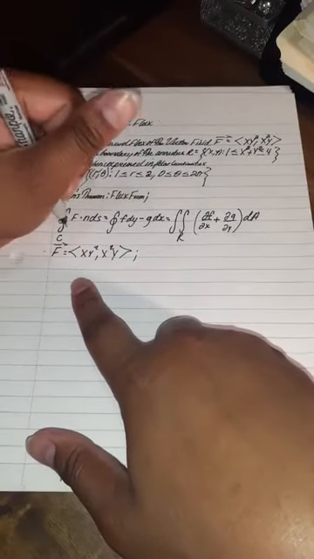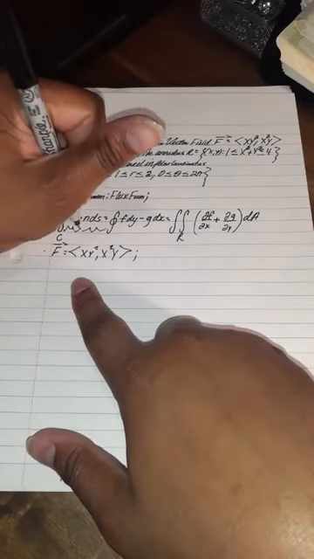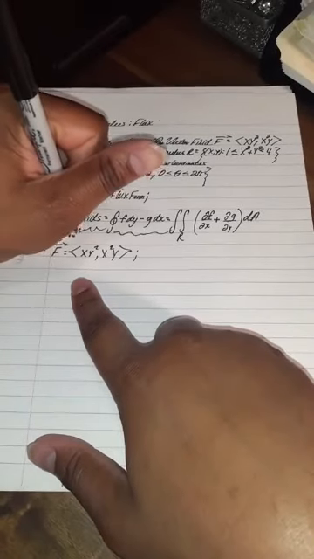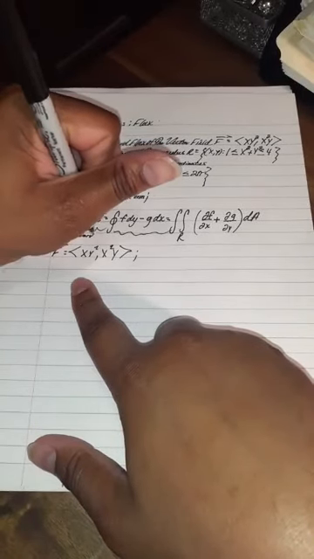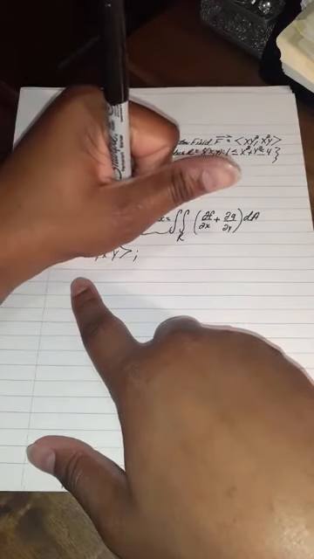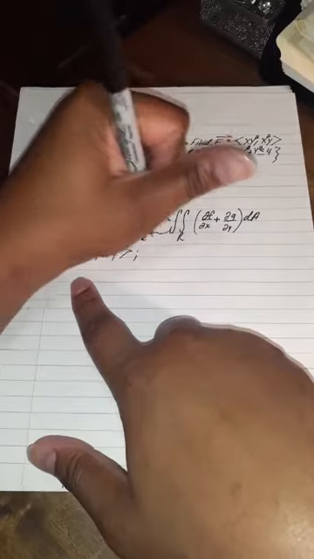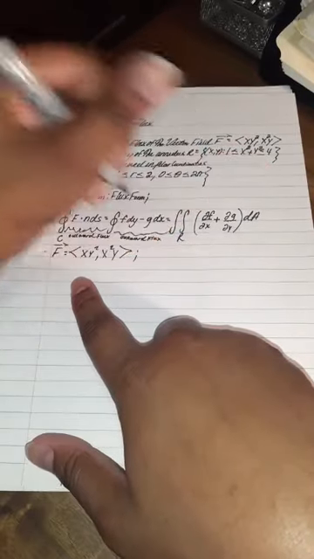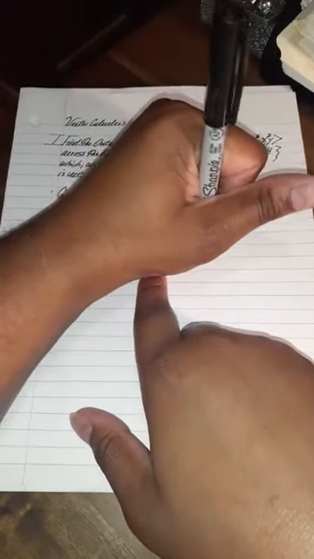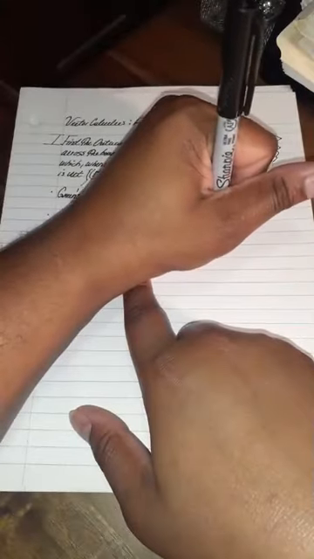By the way, in the formula, this here represents the outward flux. I just wanted to write that down for you guys to see. All right, so you've got the vector field. Let's identify what f is and what g is. f is going to be xy squared, and g is going to be x squared y.